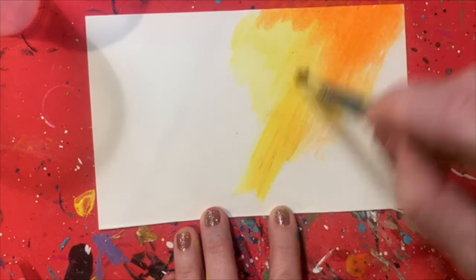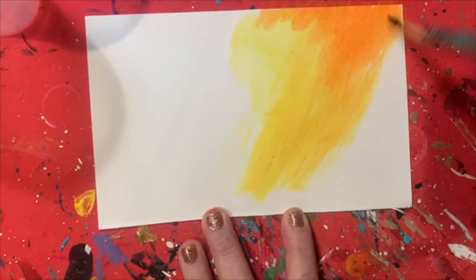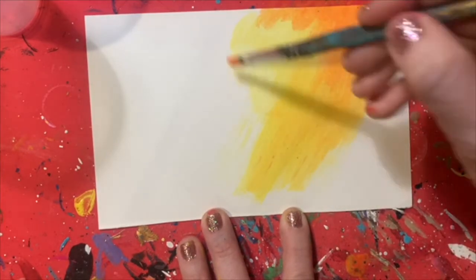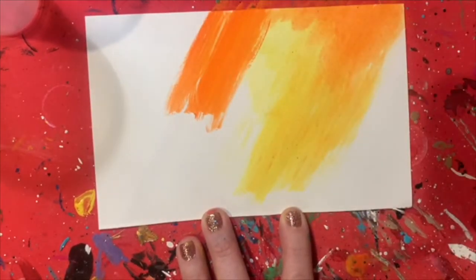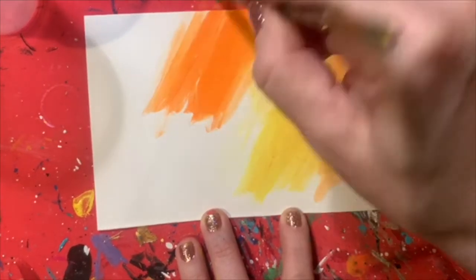Once you have your sound waves saved, go ahead and grab whatever you would like to paint on, be it a canvas or a piece of watercolor paper, and just do some fun colors in the background. And then we will let that dry and we will put our sound wave art on top of our background. While our background is drying, let's take a look at our sound wave.